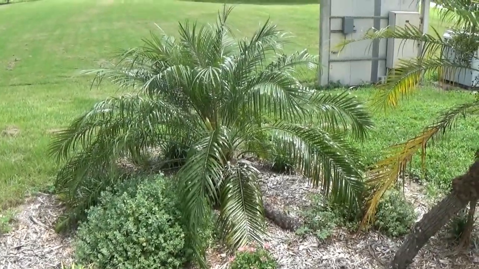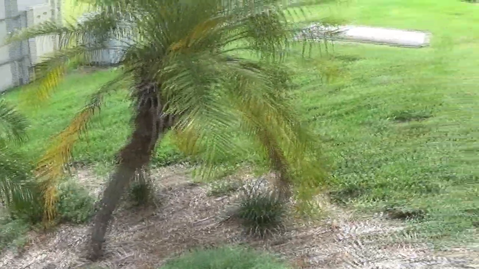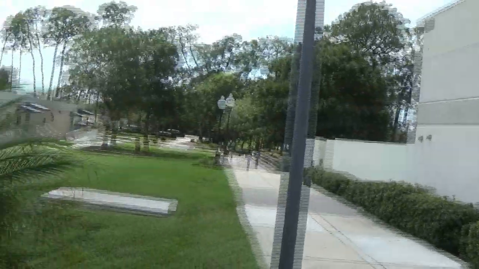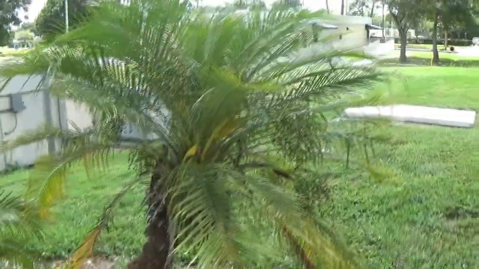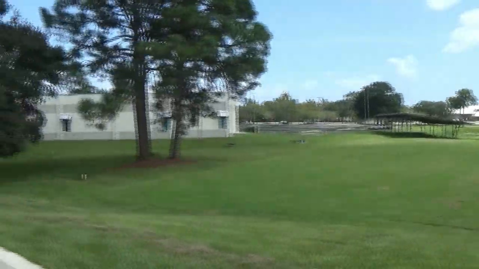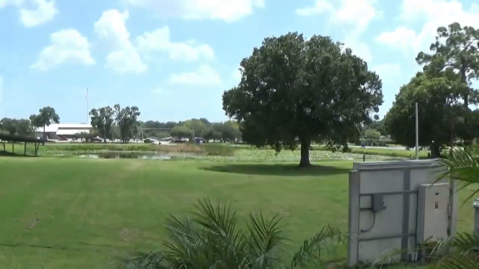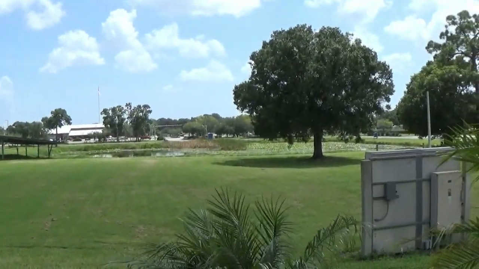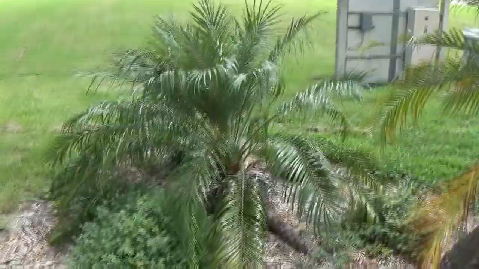Alright, where am I now? Well, I've wandered toward the other side of the TL building. And to orient you, that's the TL building there, and if I swing around you can see, alright, there's the pharmacy building, there's the big old lake that's near the entrance to campus. Anyway, we're looking at these guys.